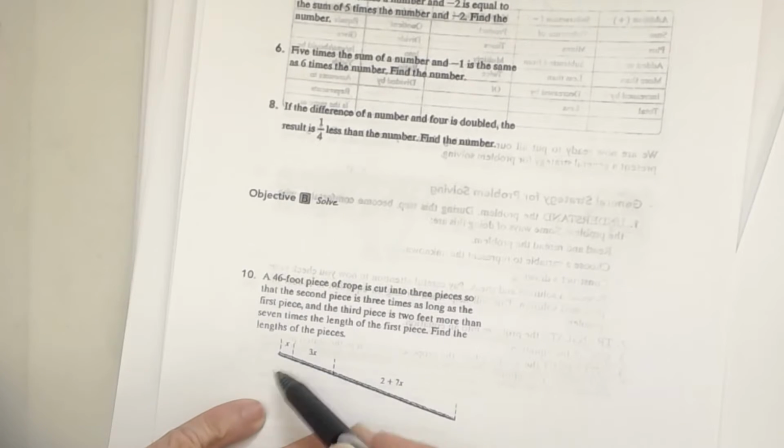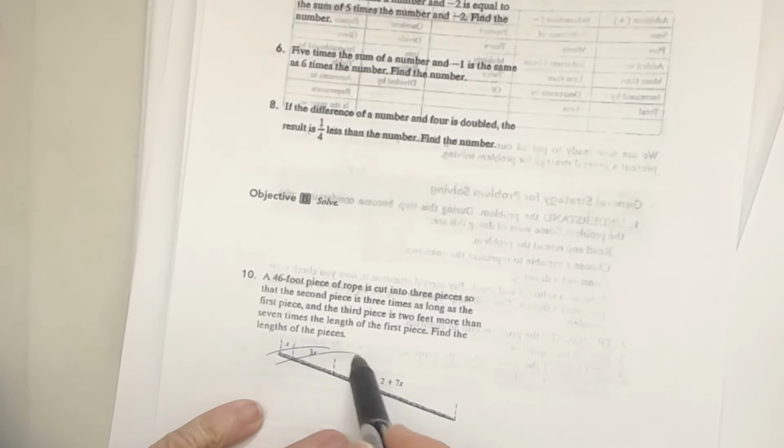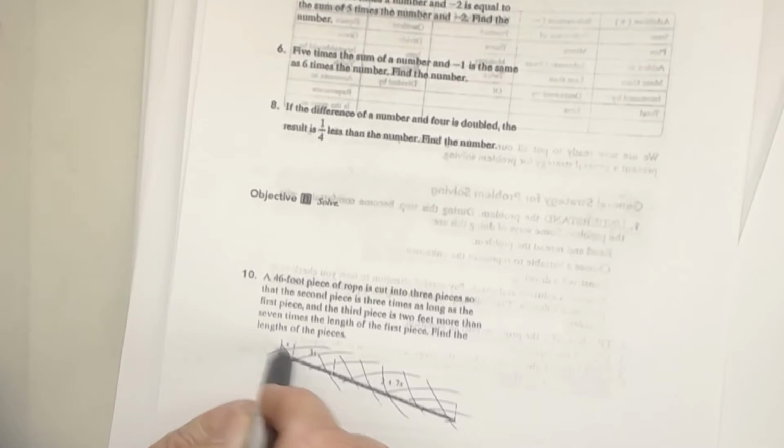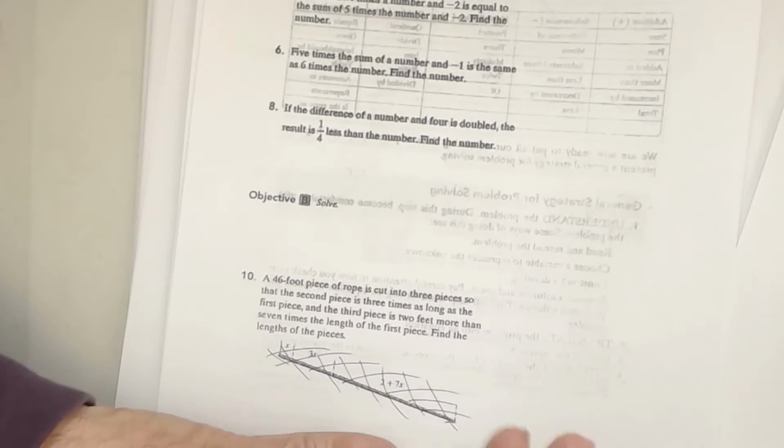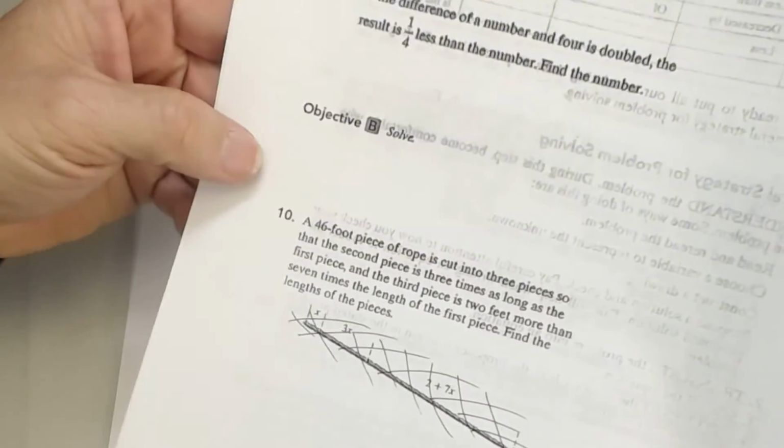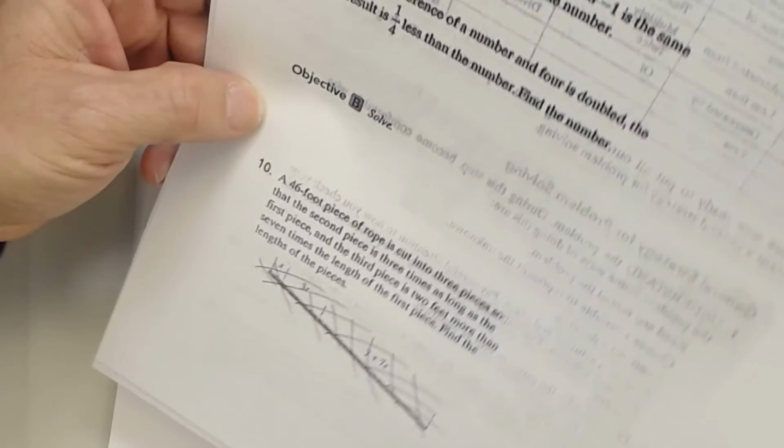All right, number 10. On your worksheet and on the final, they're not going to have this diagram drawn for you, so just go ahead and not look at this at all. That diagram won't be drawn for you. As we go through this, we're going to look at the words and how it applies to this piece of rope.